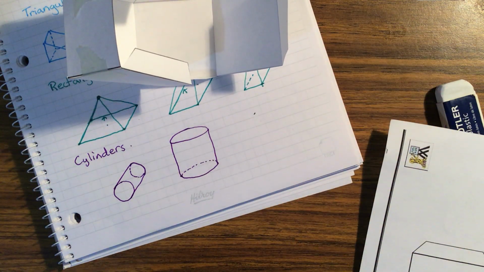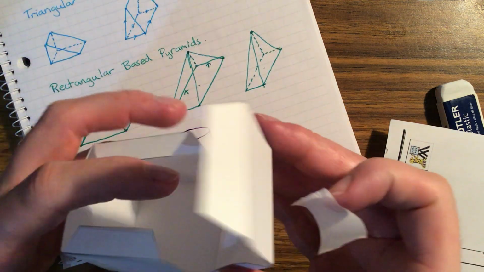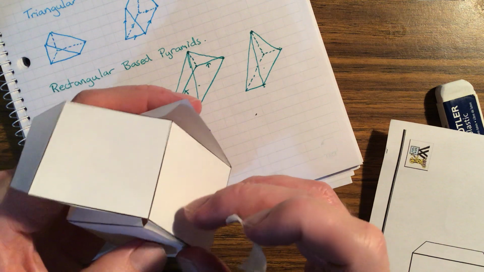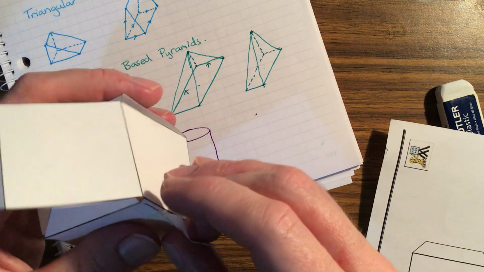So you can glue them and then tape them to hold them while the glue dries. And I keep doing that until I'm done, until I've got this whole thing taped up.